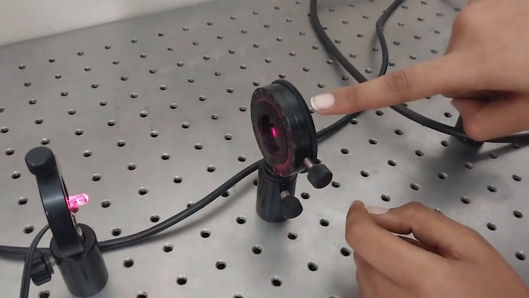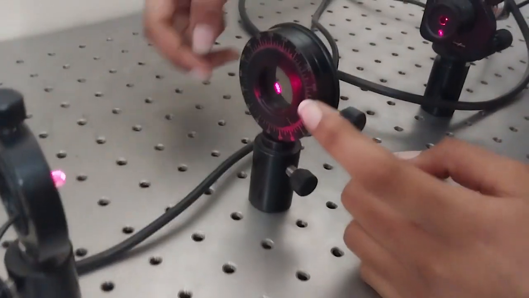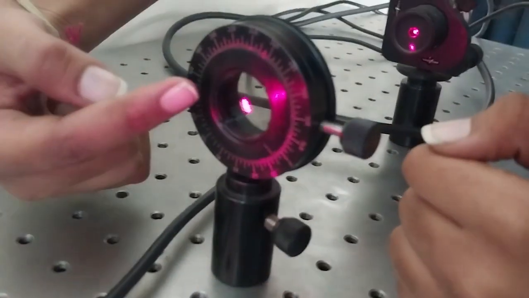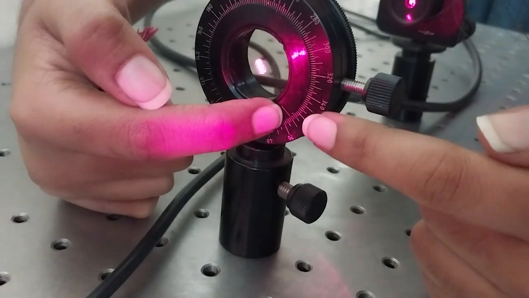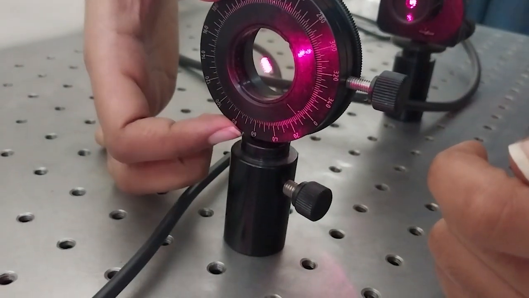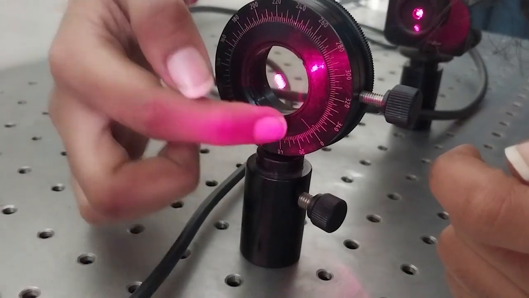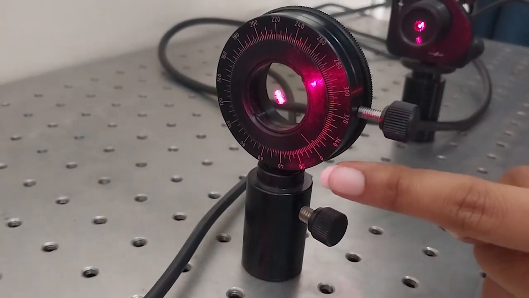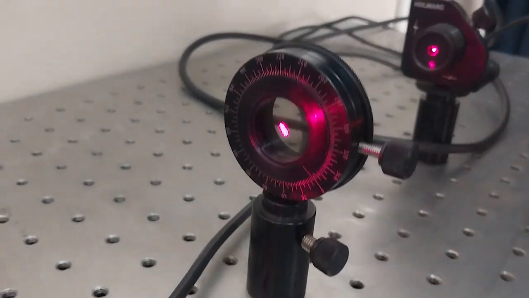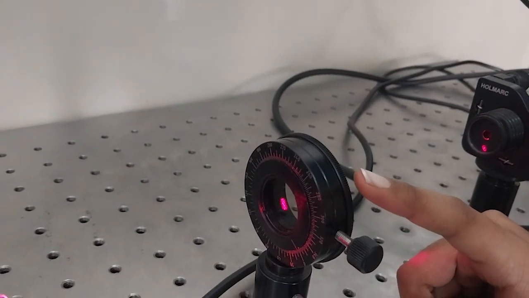Now our work was with this. Now we'll check our reading here. Here we have a white line, and this we should align with 0. So we will rotate this and align it with 0. After aligning, this is our initial adjustment. After this we will not be touching this part. Every value and every reading will be taken after rotating this, so any angles will be set there.